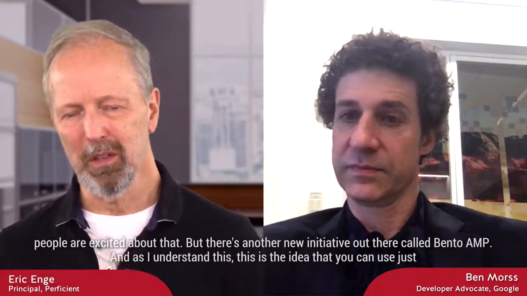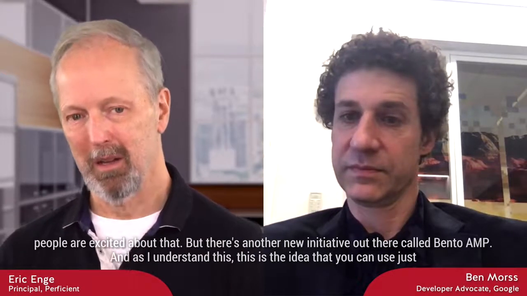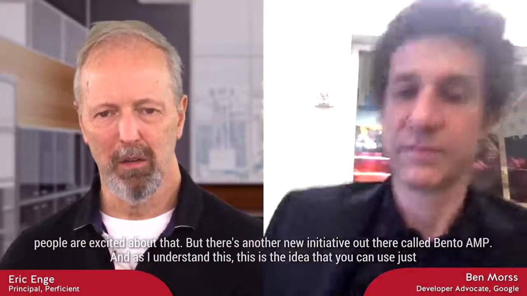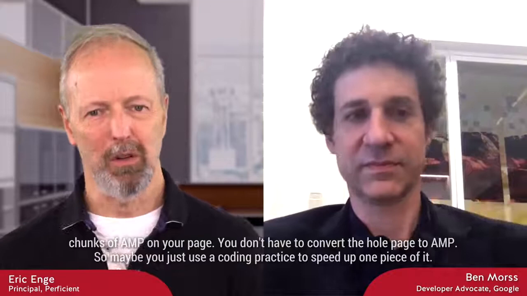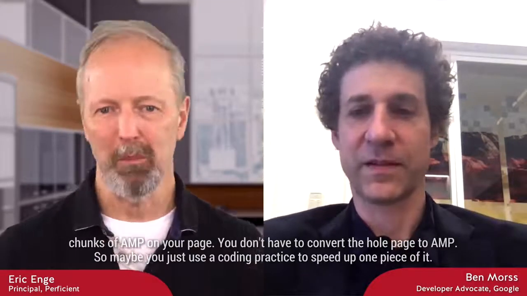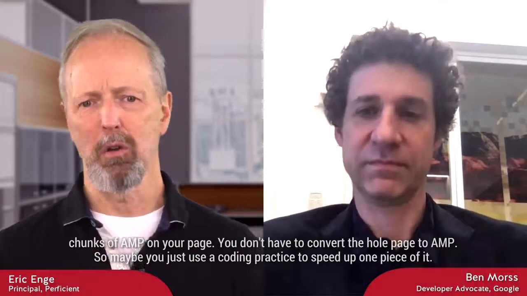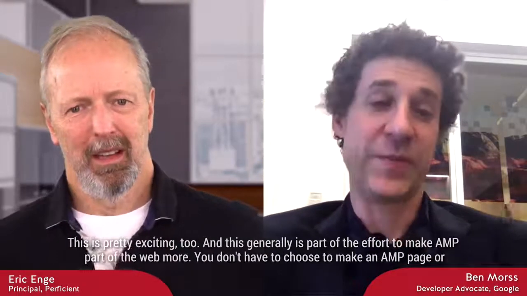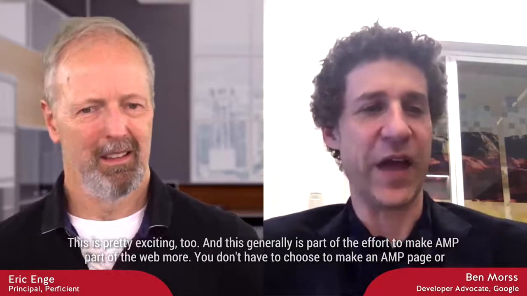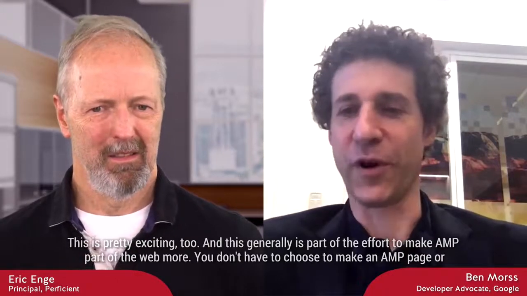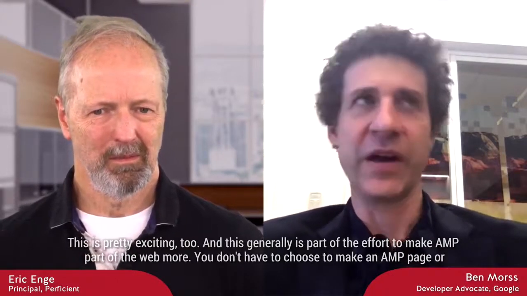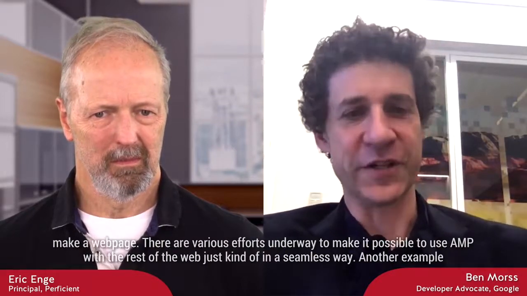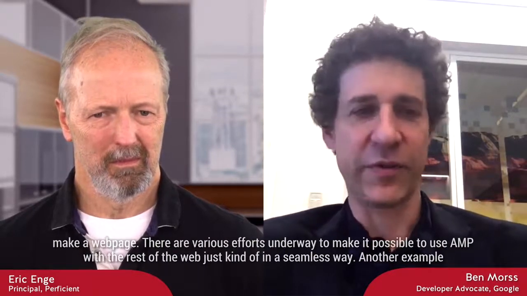But there's another new initiative out there called Bento AMP. As I understand this, this is the idea that you can use just chunks of AMP on your page. You don't have to convert the whole page to AMP. So maybe you just use a coding practice to speed up one piece of it. This is pretty exciting too. And generally it's part of the effort to make AMP just part of the web more. You don't have to choose, I'll make an AMP page, or I'll make a web page. There are various efforts underfoot to make it possible to use AMP with the rest of the web in a seamless way.